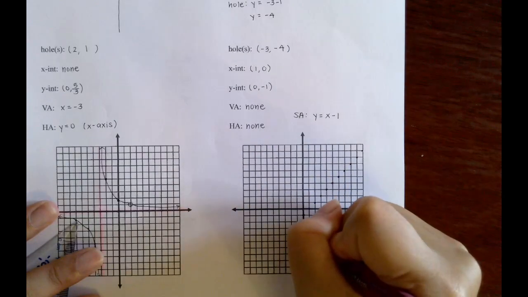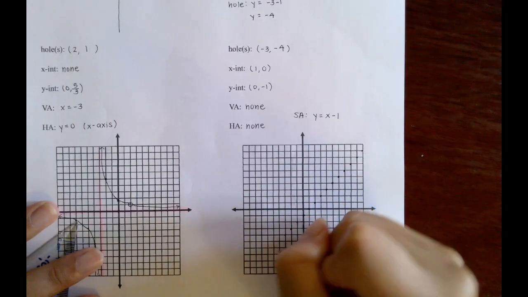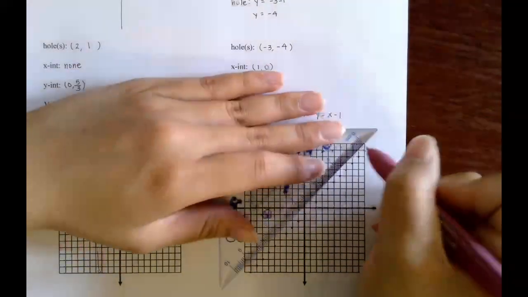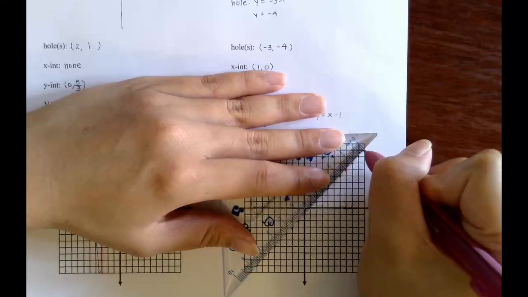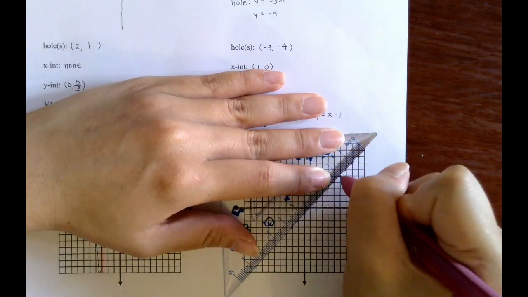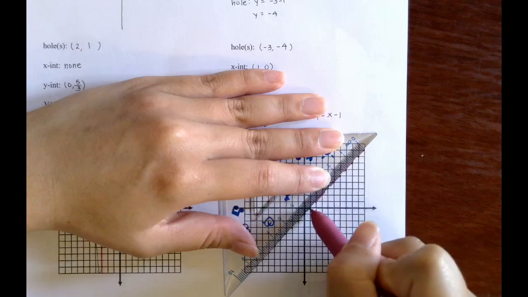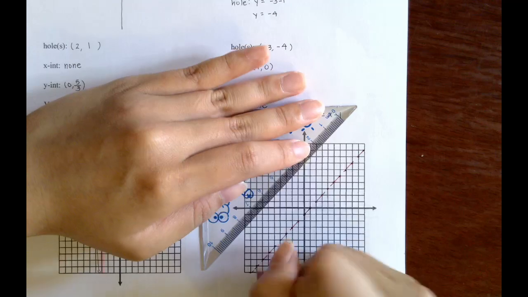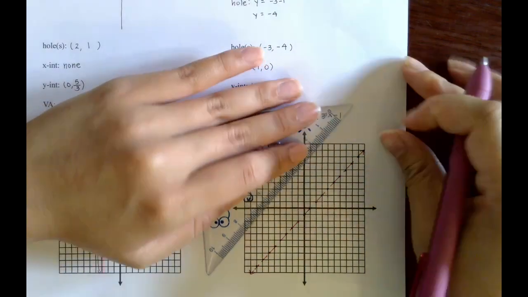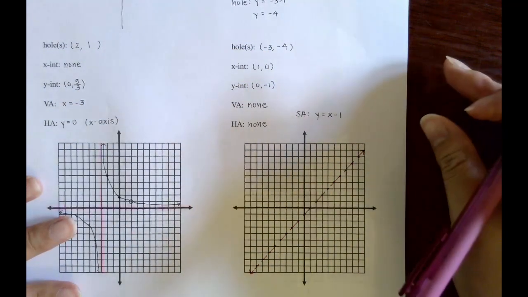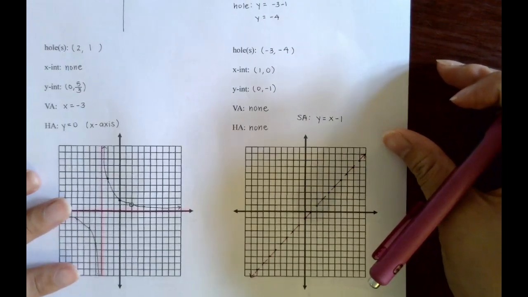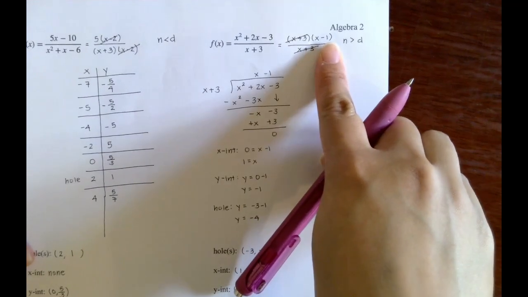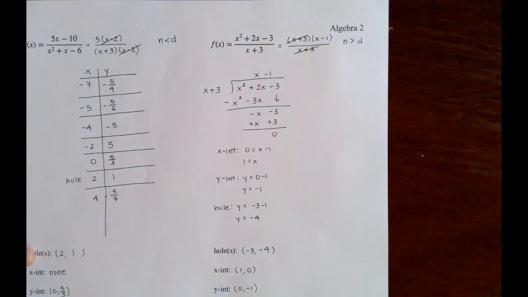Okay. So I want it to be quite accurate, so I'm going to plug in some points. So this is my slant asymptote. So where we know. Okay. And then here, now all I'm really left with is x minus 1. So I'm graphing the line.